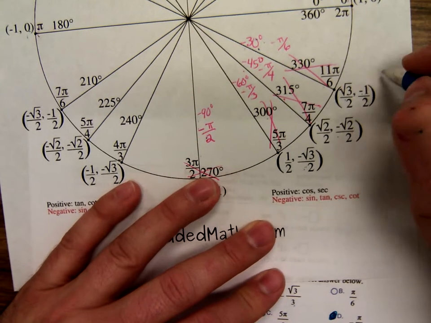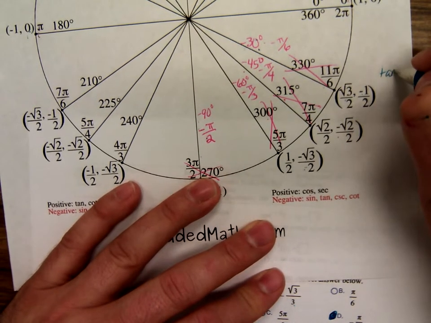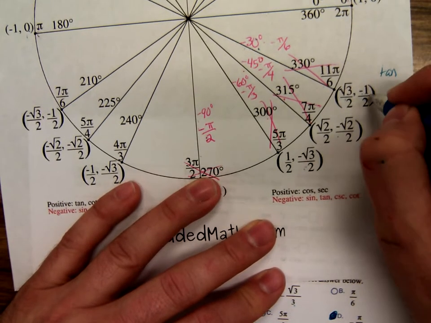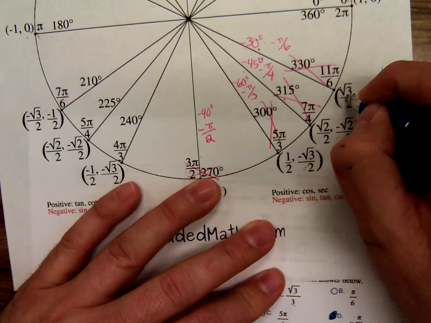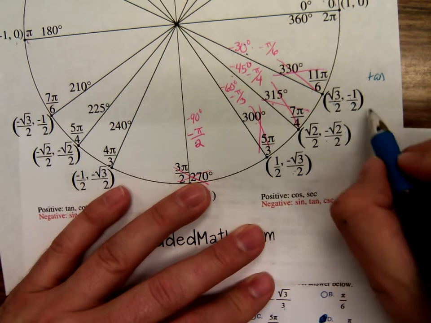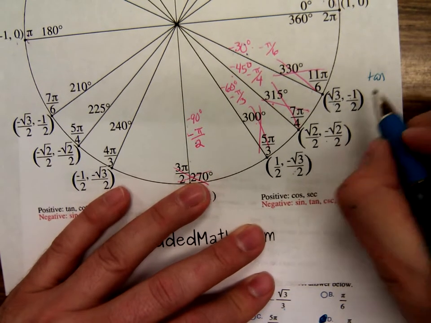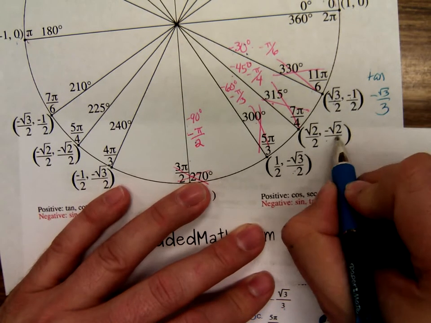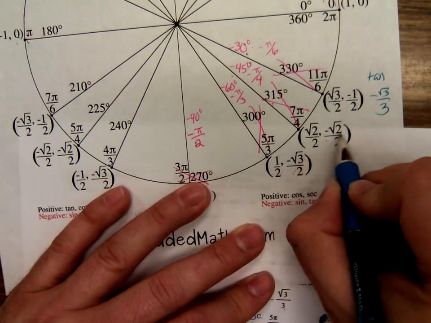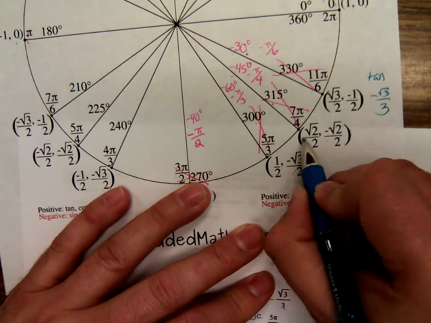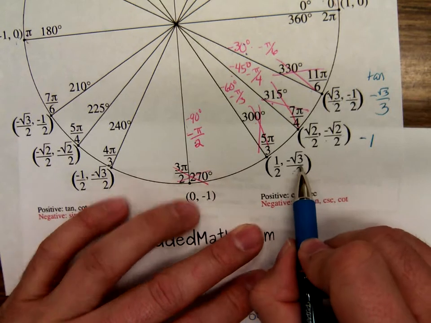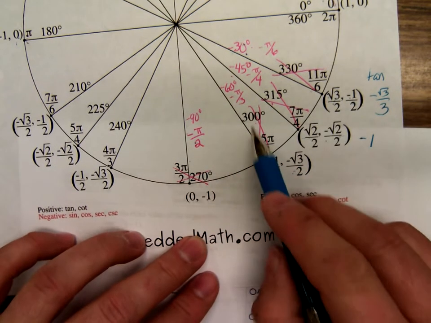You know what I'm going to do? I'm going to make a little note. I'm going to write tangent, and I'm going to go sine over cosine on each of these. Sine over cosine here, what did it turn out to be? Negative square root of 3 over 3. What about right here? If I go sine over cosine, what would I get? Negative 1. And what about here, at negative 60 degrees?